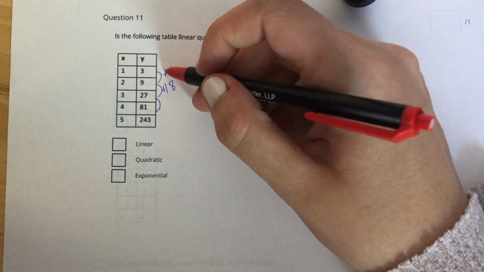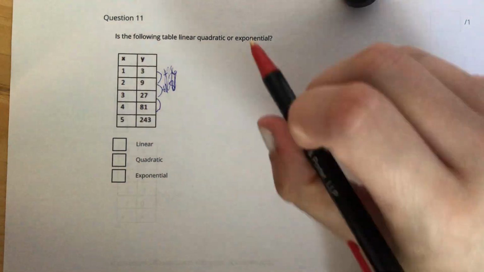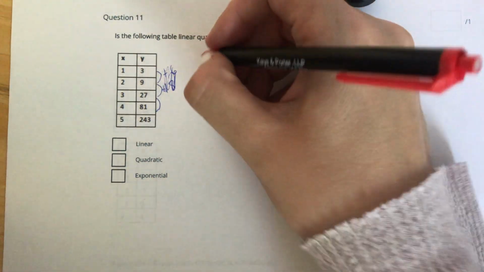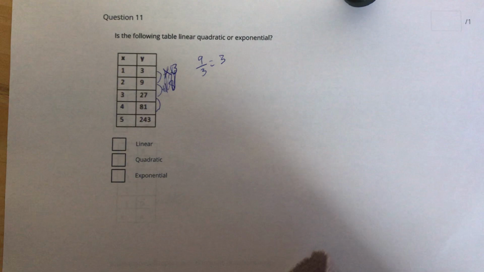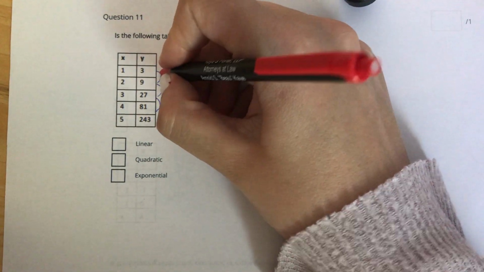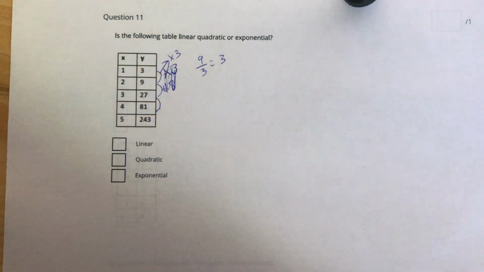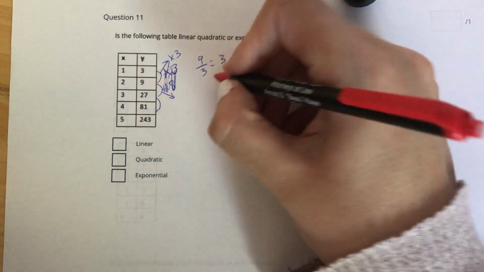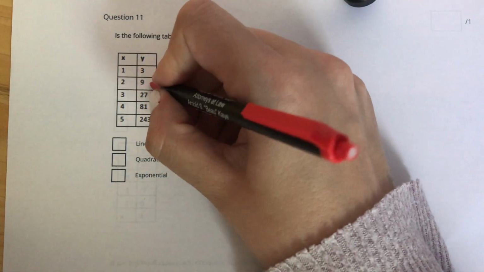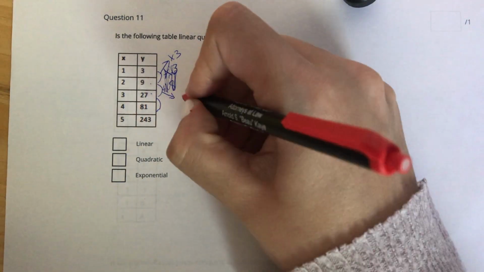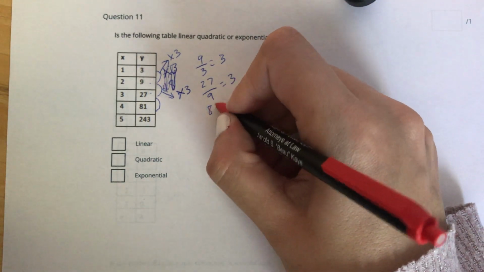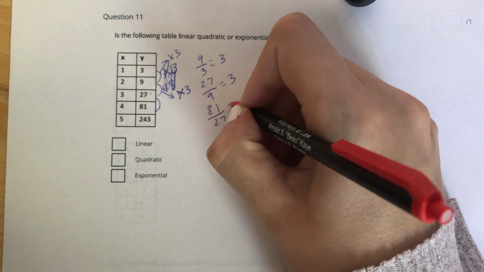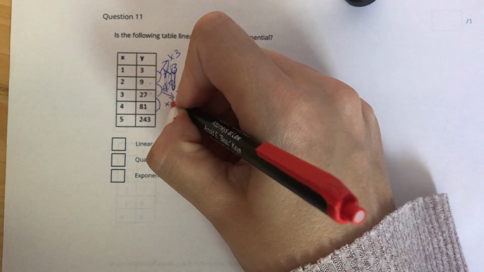So we know we can't use addition. Let's move to multiplication. 9 divided by 3 is equal to 3. So we know we're multiplying by 3 here. Sorry, it's really hard to see. For the second one, I can do 27 divided by 9, and that's still 3. So we're multiplying by 3 here. Then we can do 81 divided by 27. That's 3. So we're multiplying by 3 there.